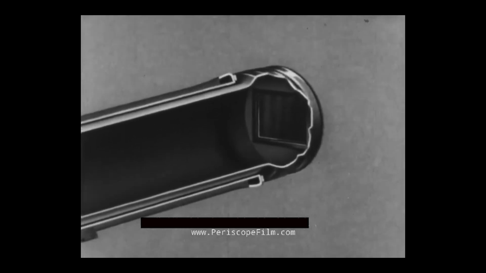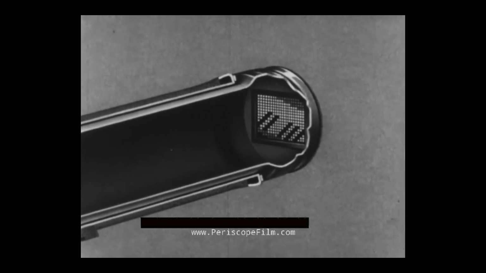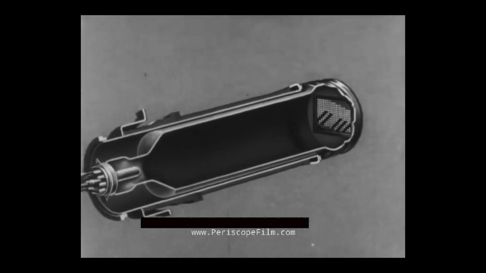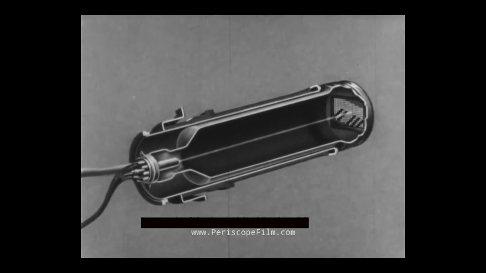On the mosaic is the picture of the piano keys. The metal squares have been made very much larger. To change the picture into electrical impulses, here is the stream of electrons. It is really quite invisible. This is the tubular device.